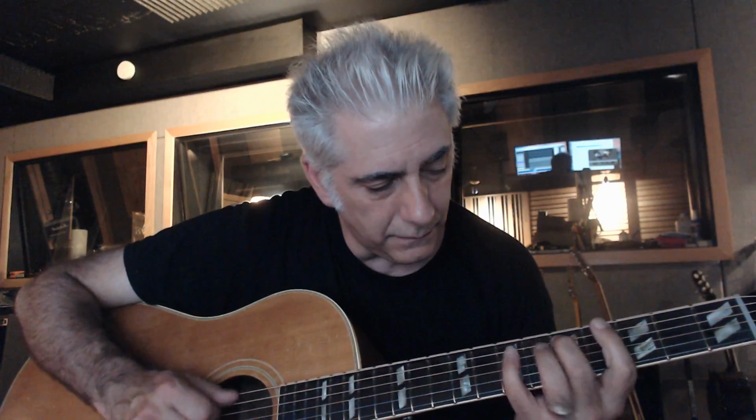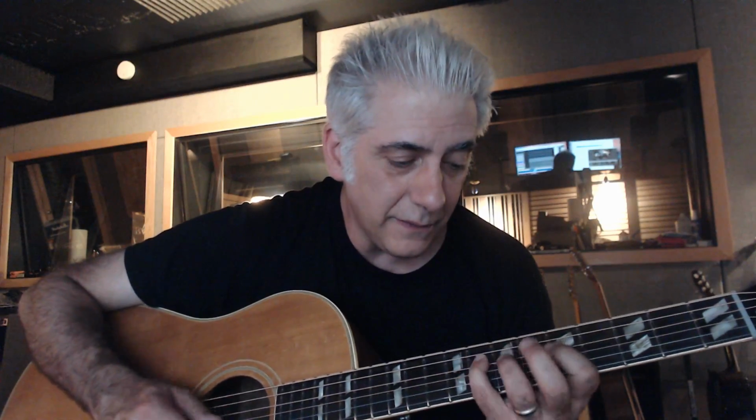So here's my D, and I know that C sharp diminished chord is the same as the B flat, and the C sharp is a half step away from the D.